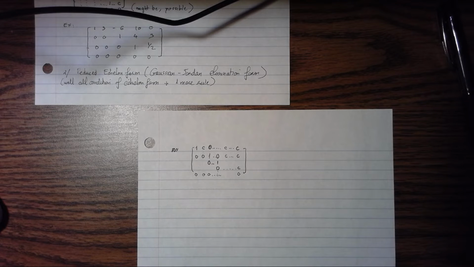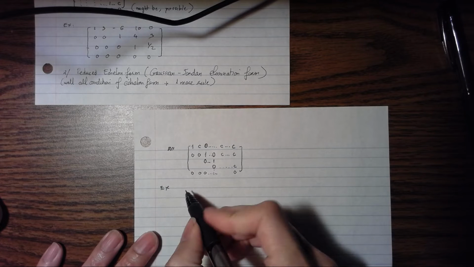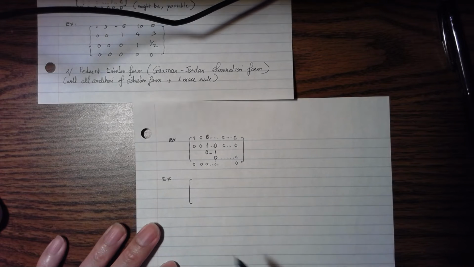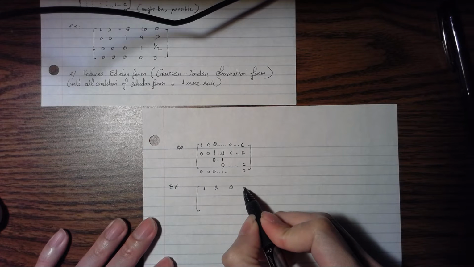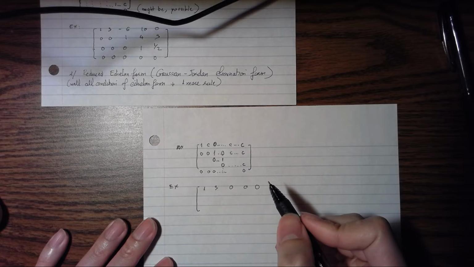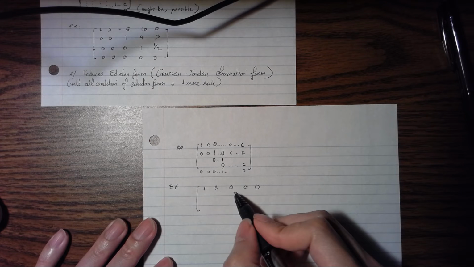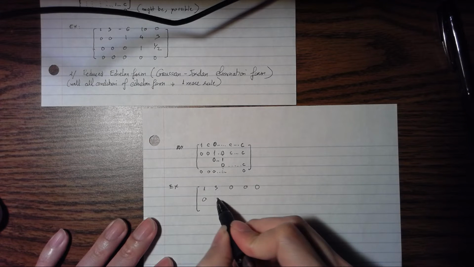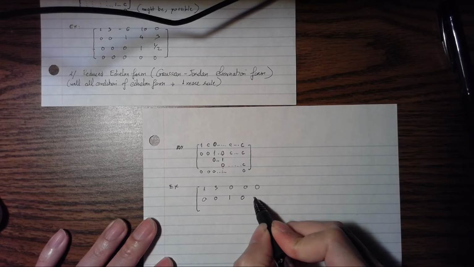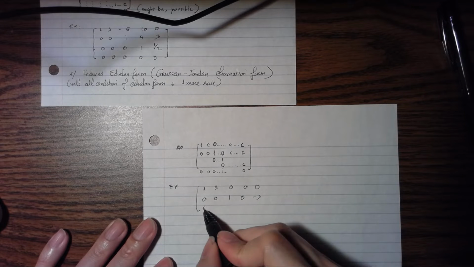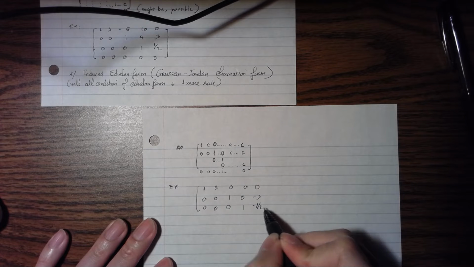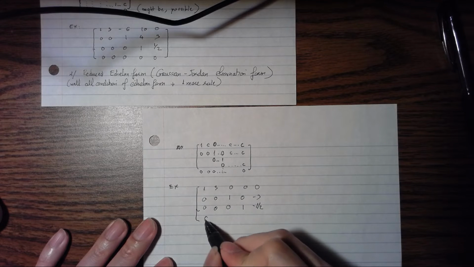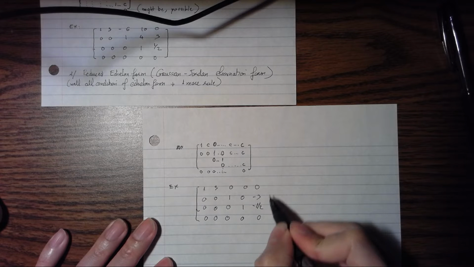Okay, example. I have something like this. I have 1 3 0 0 0, I have 0 0 1 0 negative 3, I have 0 0 0 1 half, and I have 0 0 0 0 0.